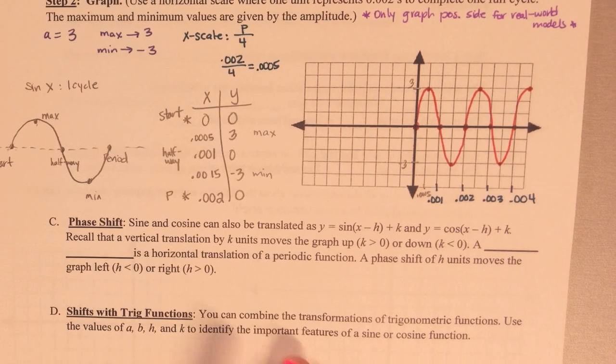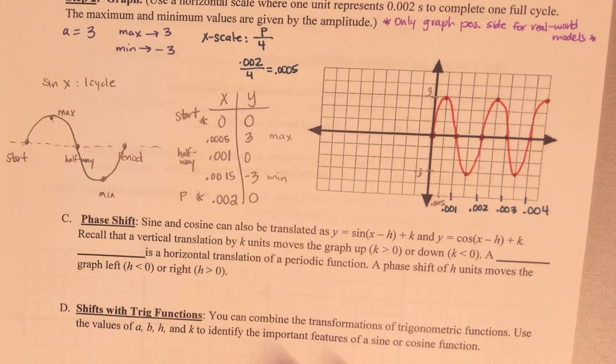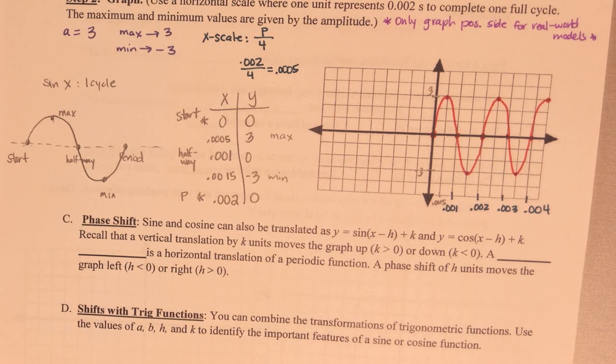Okay, and that's your graph. So again, remember, for this one you don't have to do the negative only because it's a real world model. For all the other ones that you have, you'll do the full scale, okay?